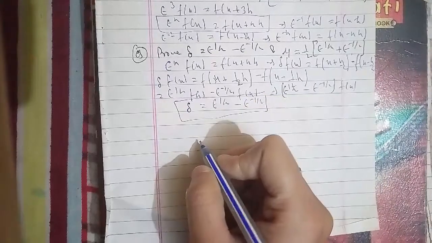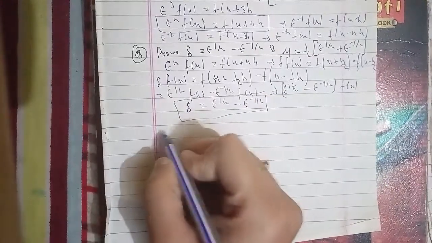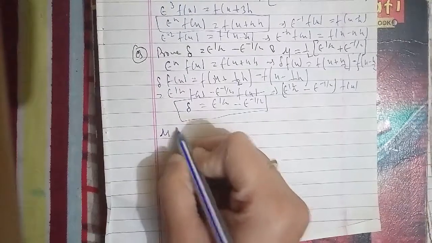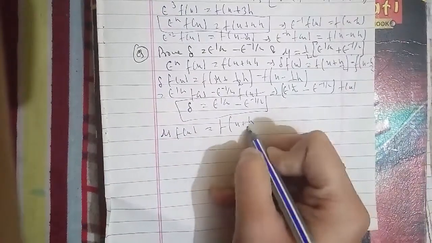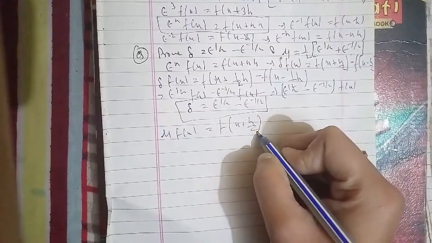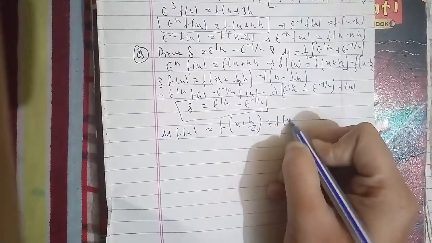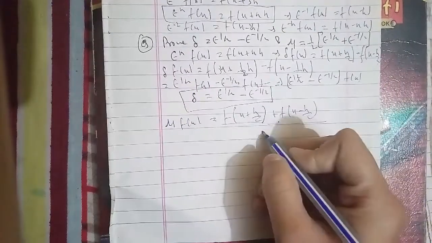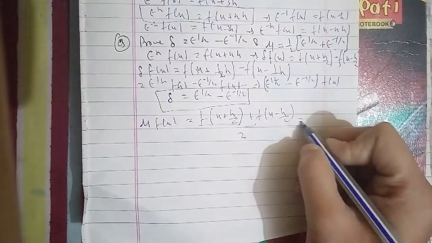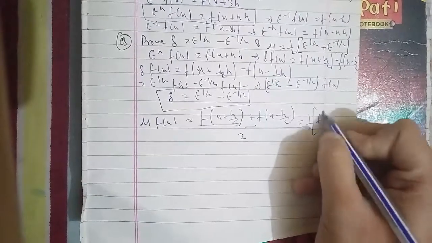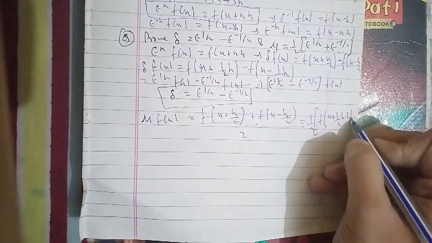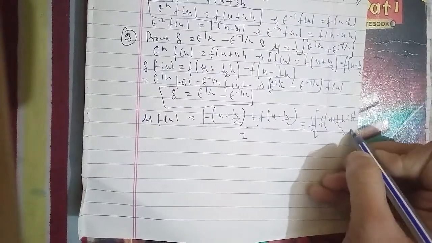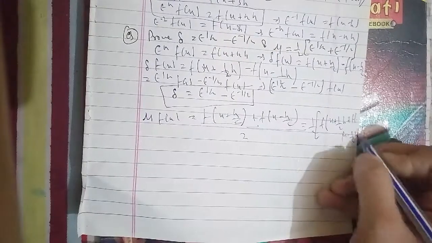From the definition of the averaging operator, we get μf(x) = [f(x + h/2) + f(x − h/2)]/2, which equals ½[f(x + ½h) + f(x − ½h)].